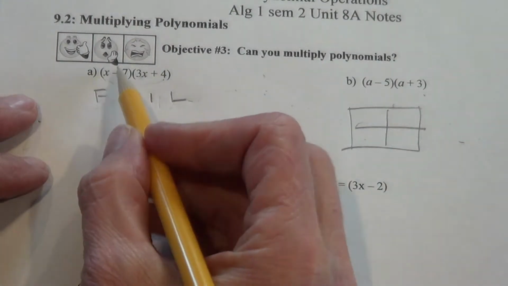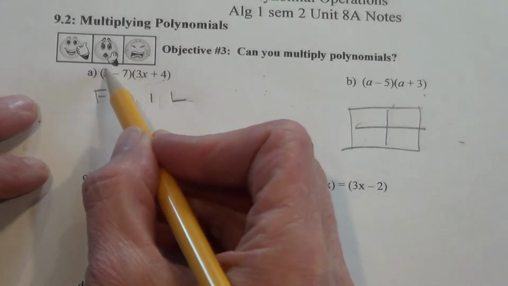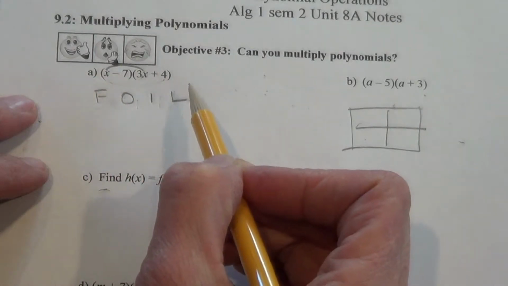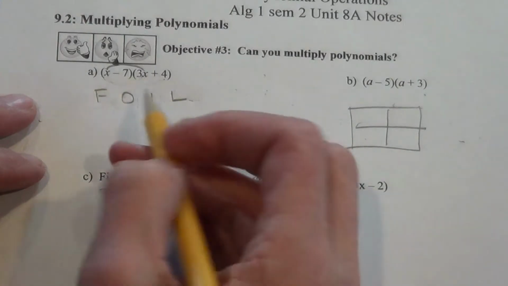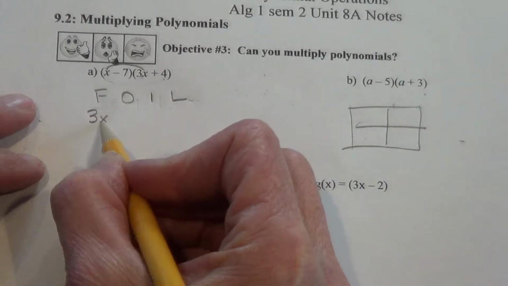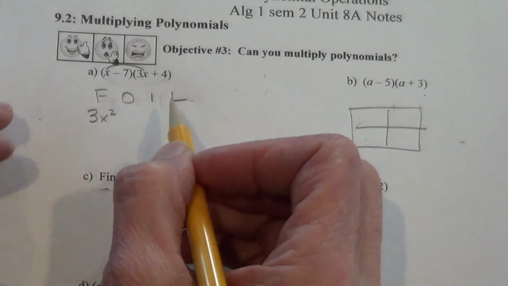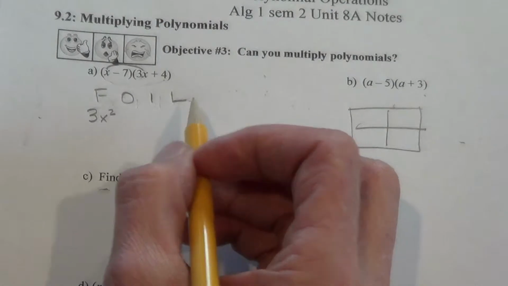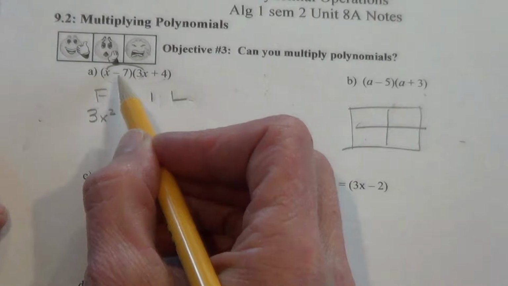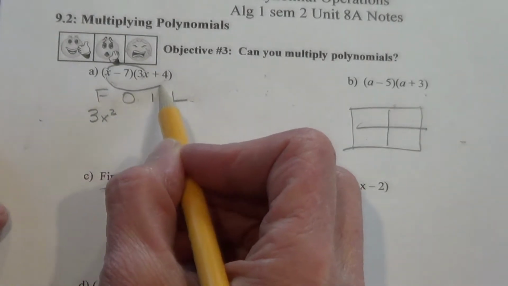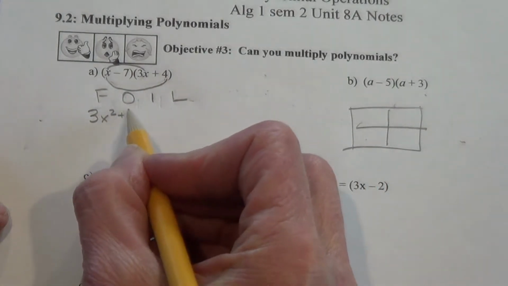F stands for first, so it's the first term in this binomial and the first term in this binomial. I usually draw arrows just to see what I'm doing there. X times 3x would be 3x squared because you add the exponents when you're multiplying, and that's x to the first and 3x to the first. The O stands for outside, so it would be the outermost terms. So that's x times 4. That would be a positive 4x.